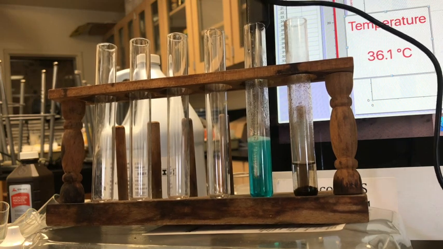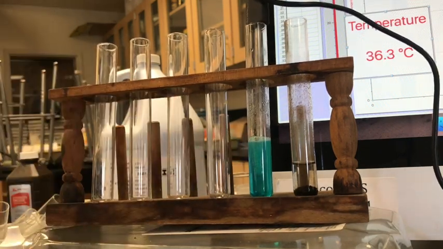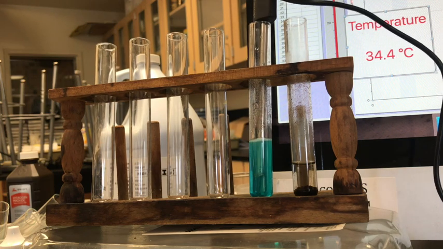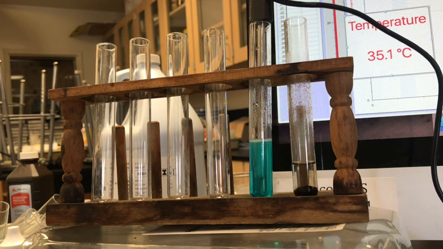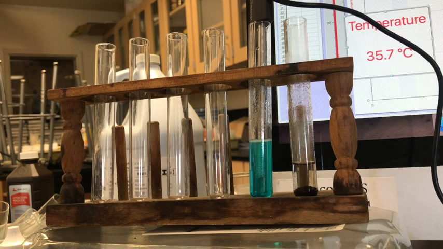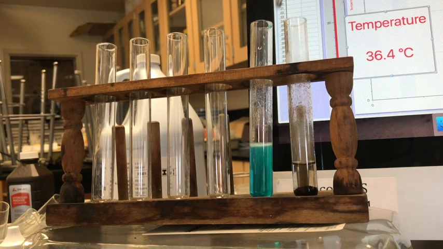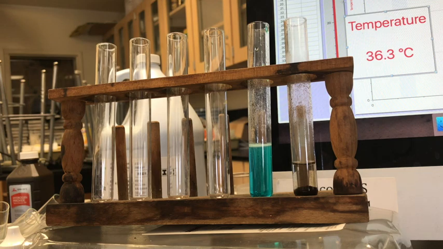And you can see more little bubbles forming. It must have had a contaminated container. So about 36, okay, 36 and a half.